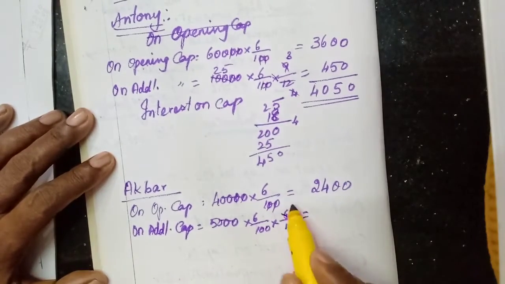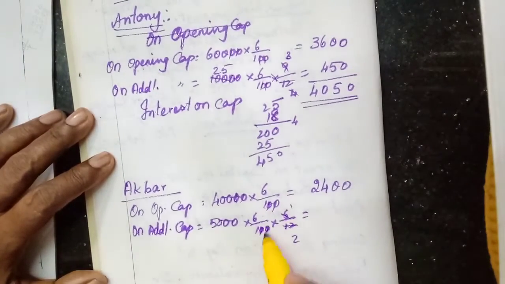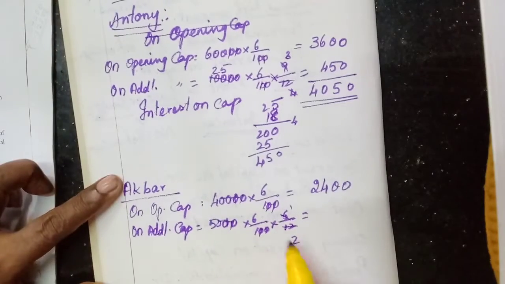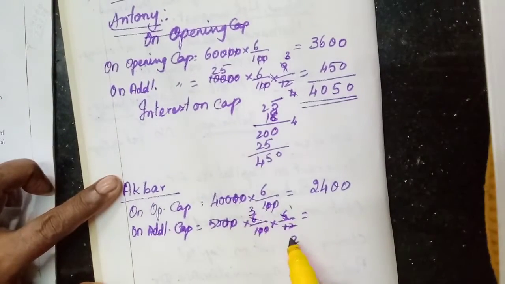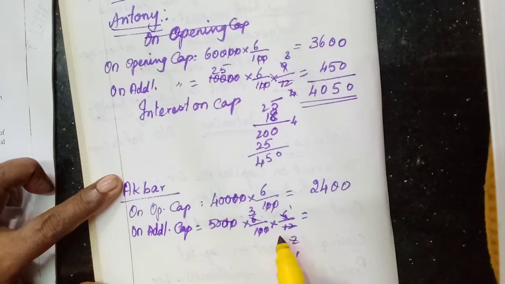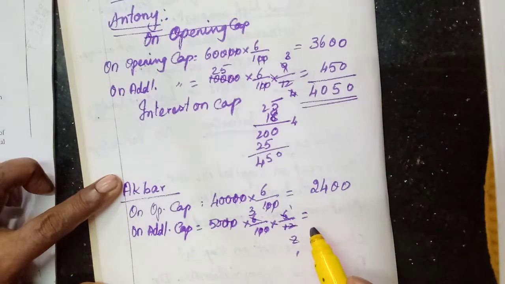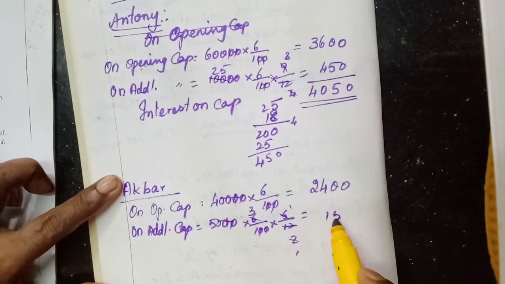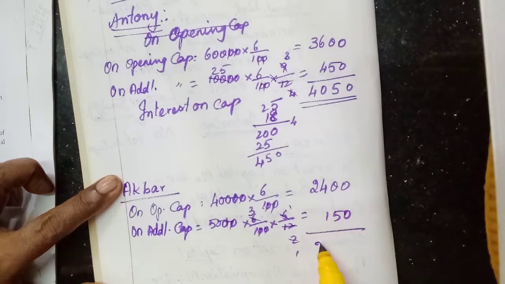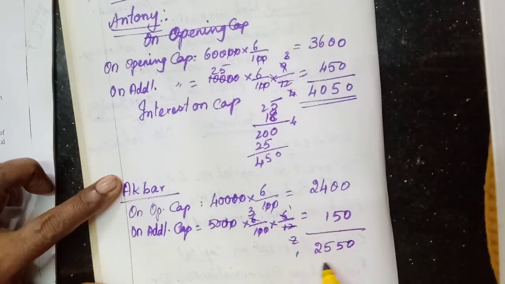Okay. So 1, 2, 2, 0, then 3, here 1. So 5 threes are 15, then 1 zero. So 2,550.